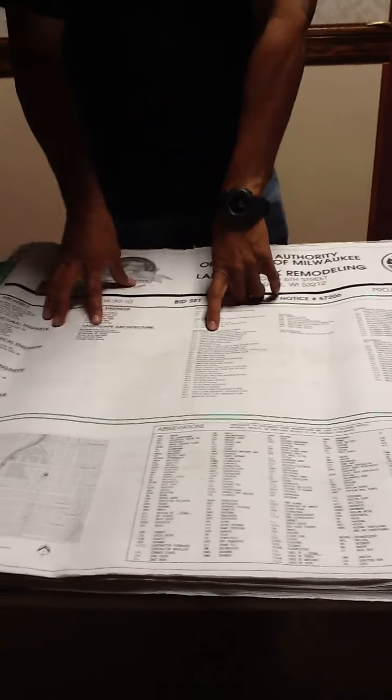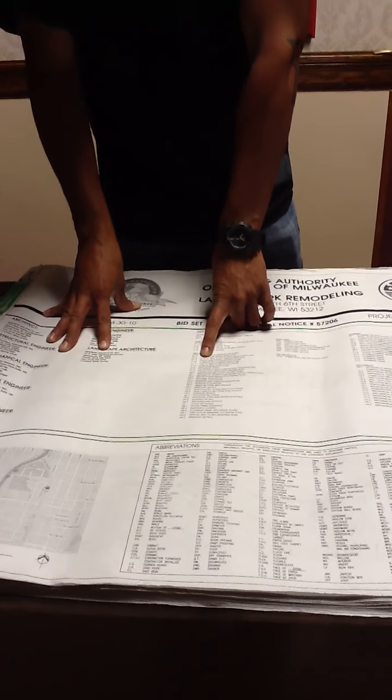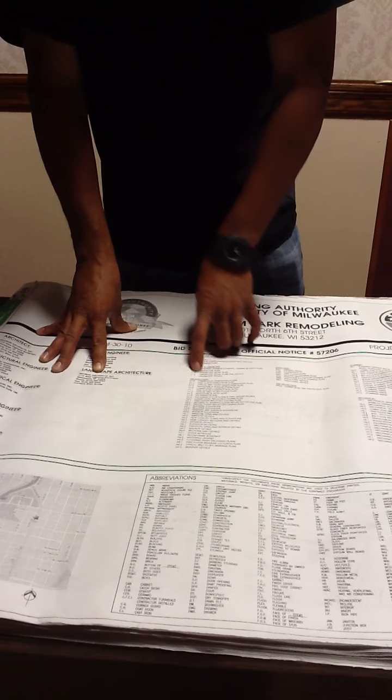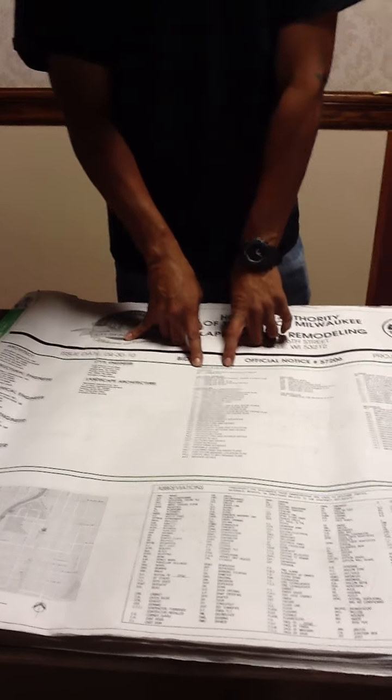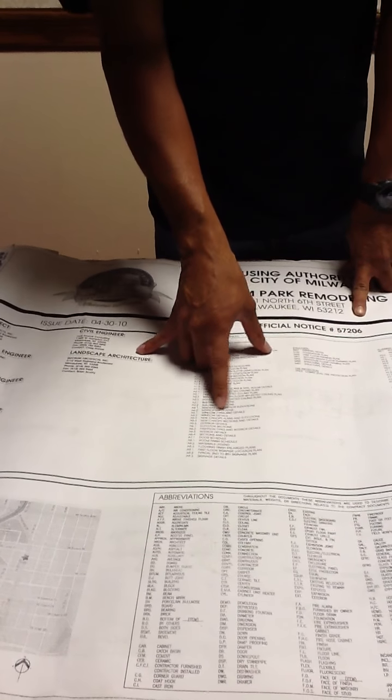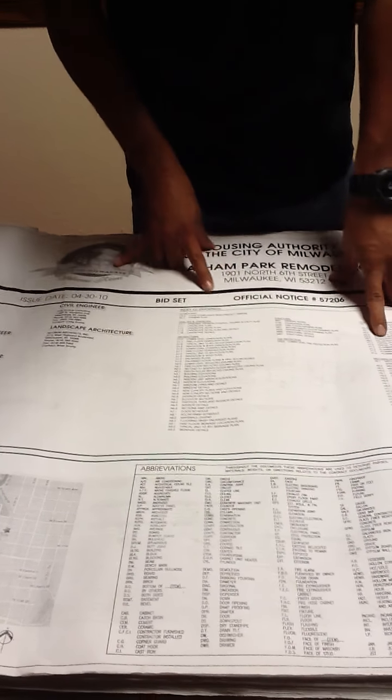Okay, so let's say I'm a carpenter and I'm looking for a floor plan. Here would be the drawing index, and that shows you the number of each sheet and what's contained on the sheet, information-wise.